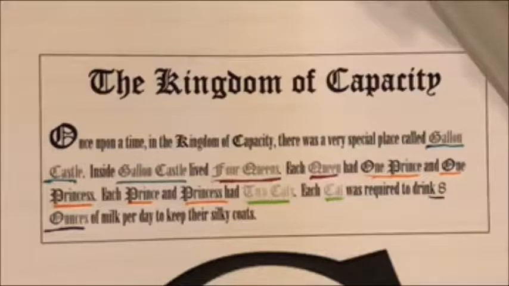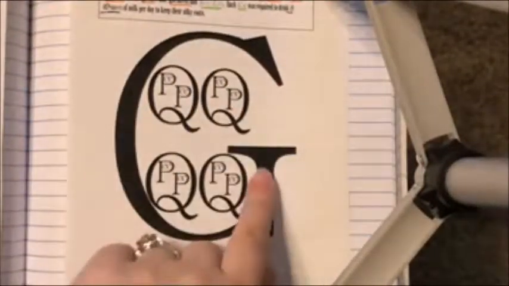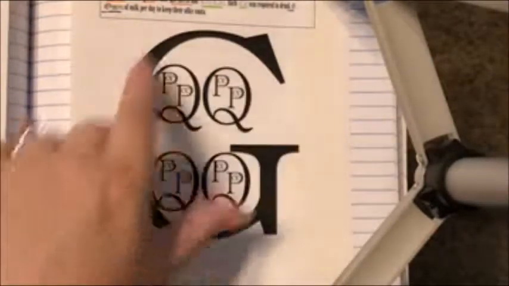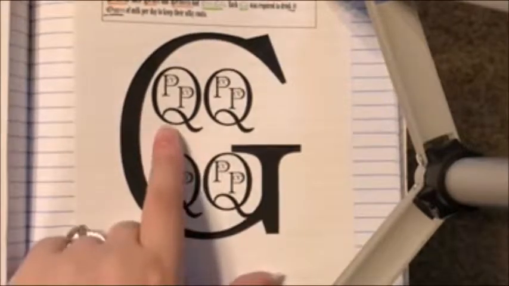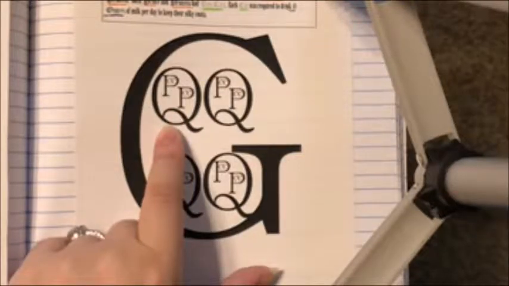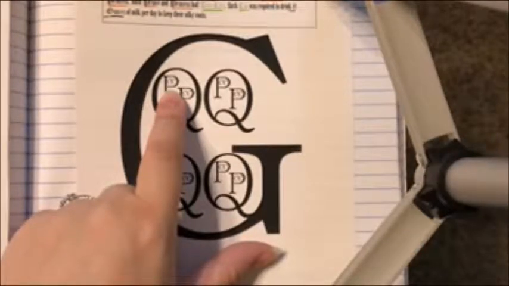Okay. Now, it may seem like a little bit of a silly story, but this foldable will actually help you with measurement. Okay, so I have gallon. Each of the Q's represents quarts. So there are 4 quarts in 1 gallon. There are 2 pints, the prince and the princess, for 1 quart. And there are 2 cups, 2 cats, for each of the pints. And each of those cats is 8 ounces. So cups, 8 ounces. Okay.